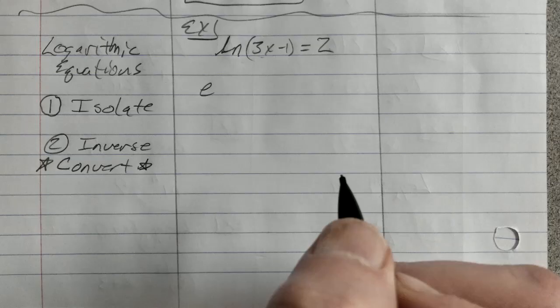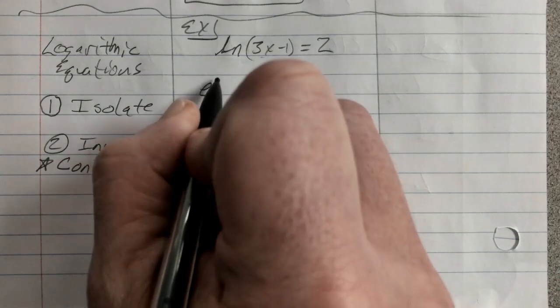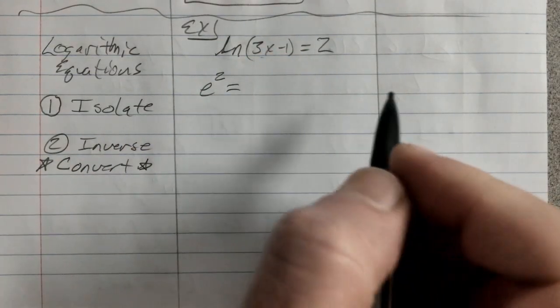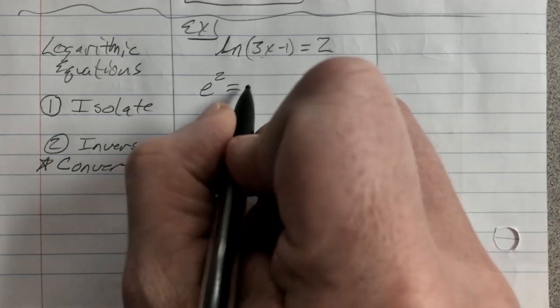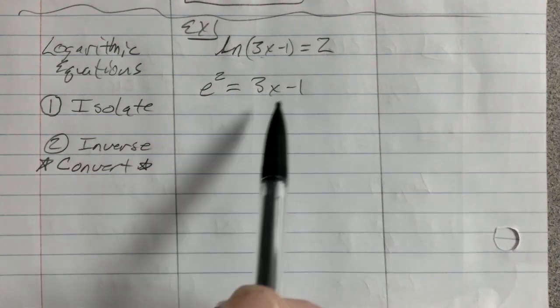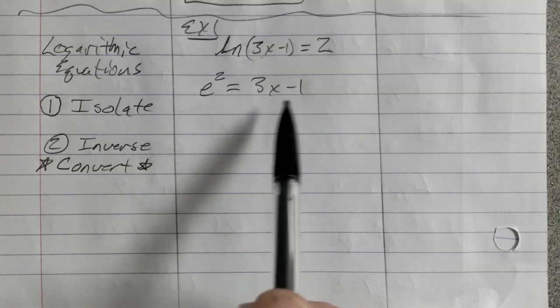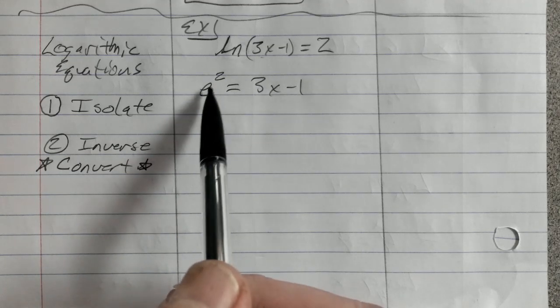E to what power? Say it again. E to the second. And what does it equal? 3x minus 1. Good. 3x minus 1. Now we have a very simple equation, right? We're going to add 1 and divide by 3.